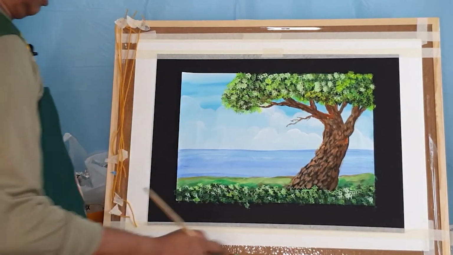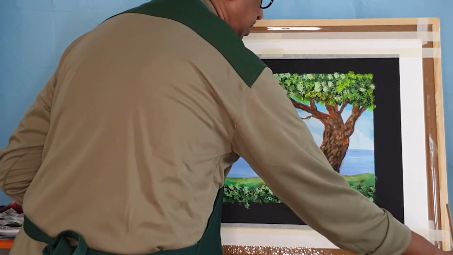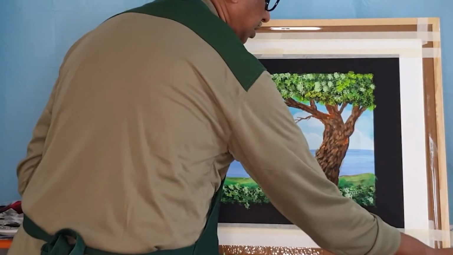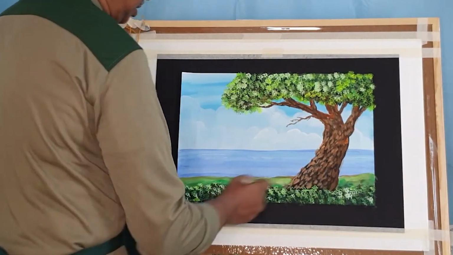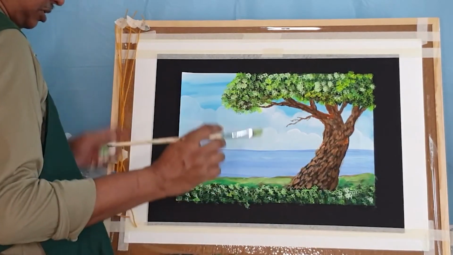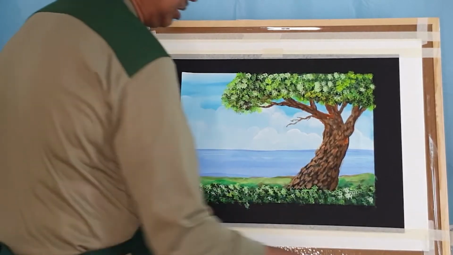Now wash the brush again. Always using the water for washing the brush. Right. Now I am going to do the flowers here, same thing. Now for the flowers you can use a bigger brush or a smaller brush, because it is a very small painting. So maybe I use a smaller brush.